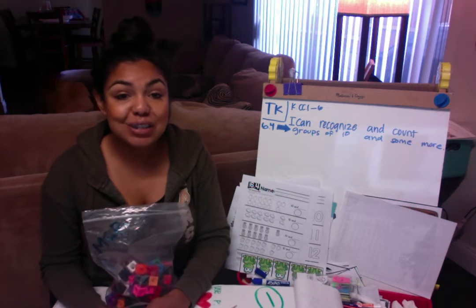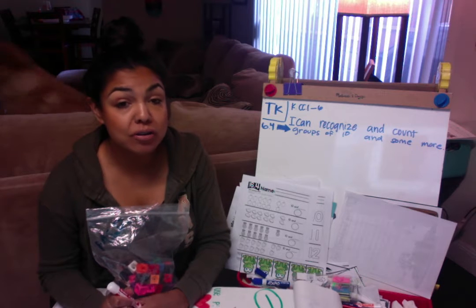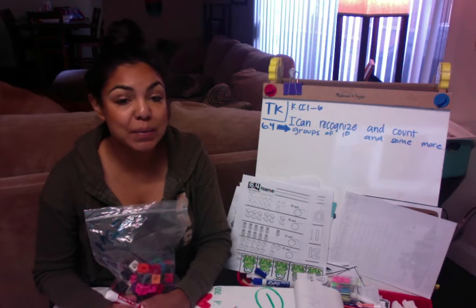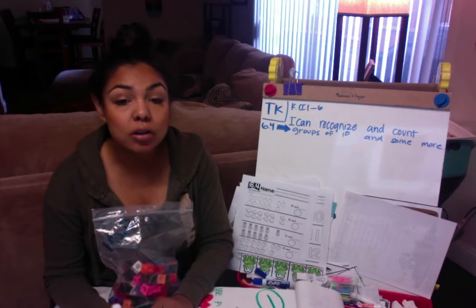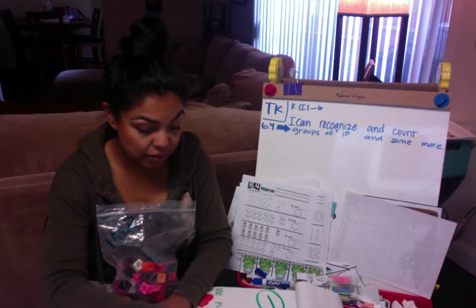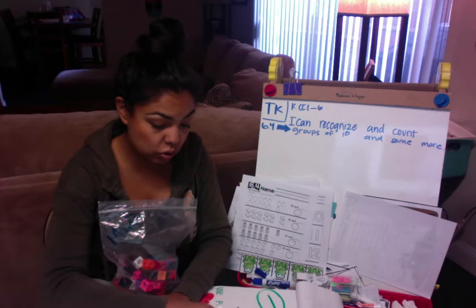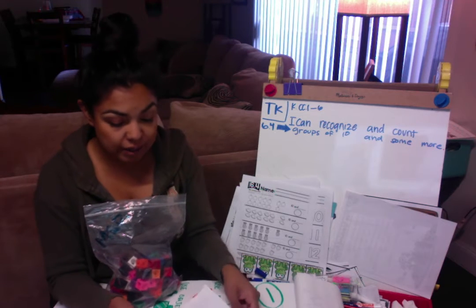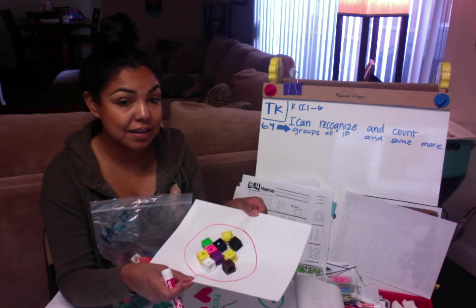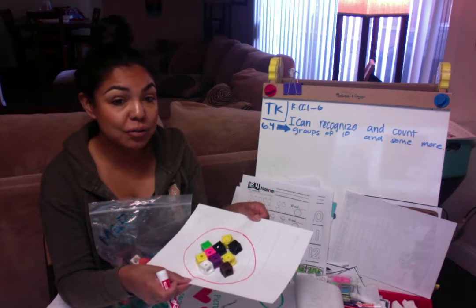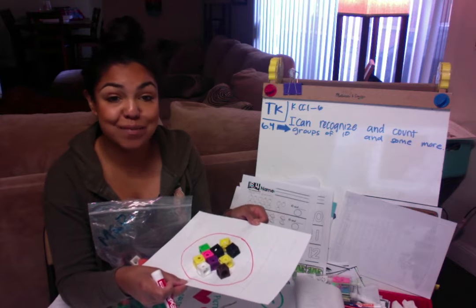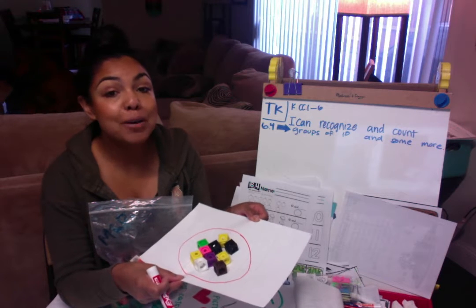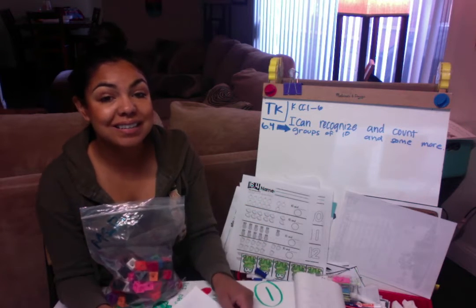What I want you guys to do now is on top of your paper, wherever you are, go ahead and grab your pencil. And I want you to circle the group. So here's my group of 10, circle. So what it should look like is kind of like that. You see how I have a circle around my 10? It could be 10 pennies, 10 crayons, 10 markers, anything you have. Put a circle around it.